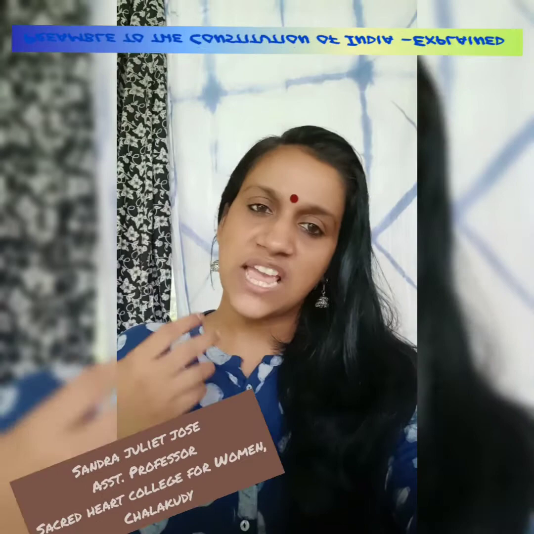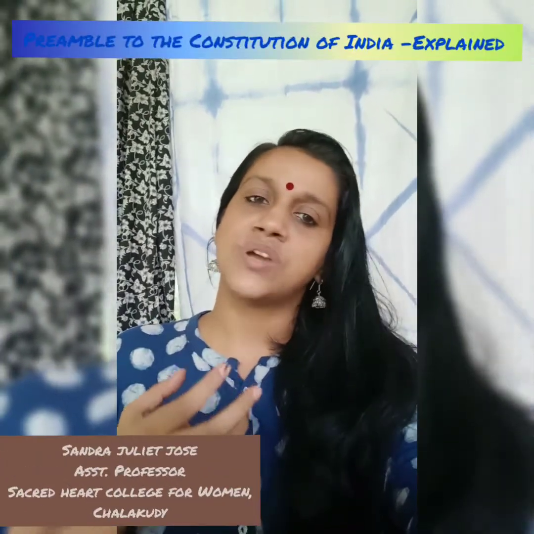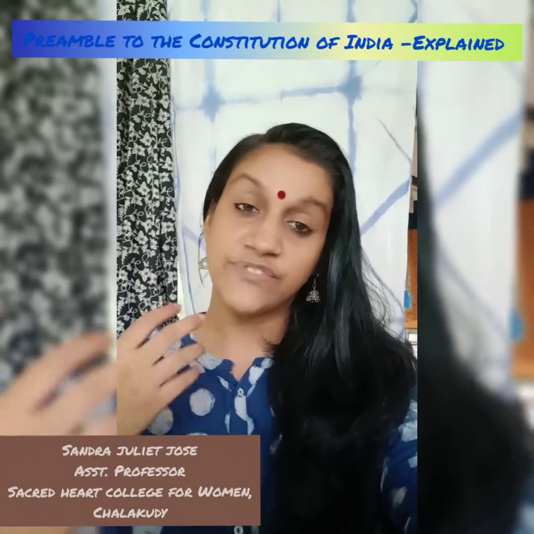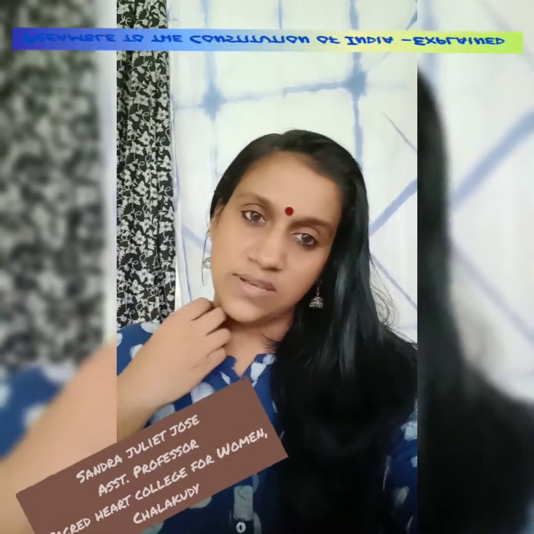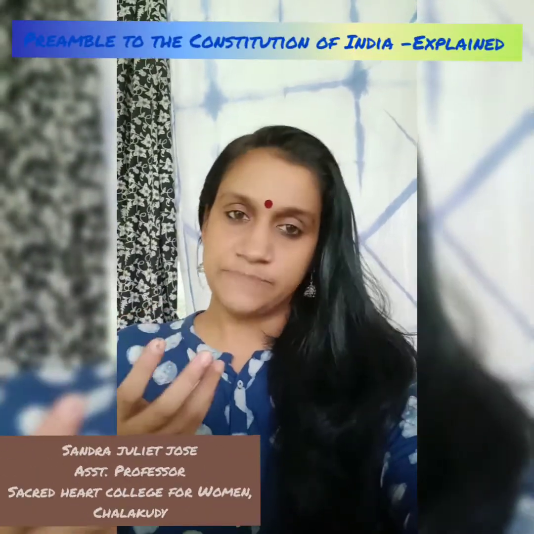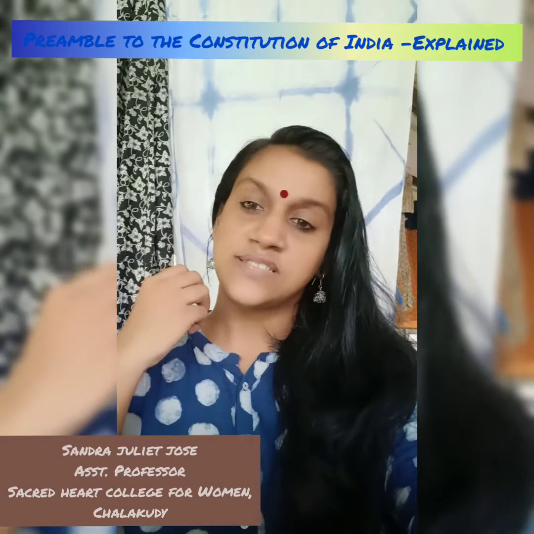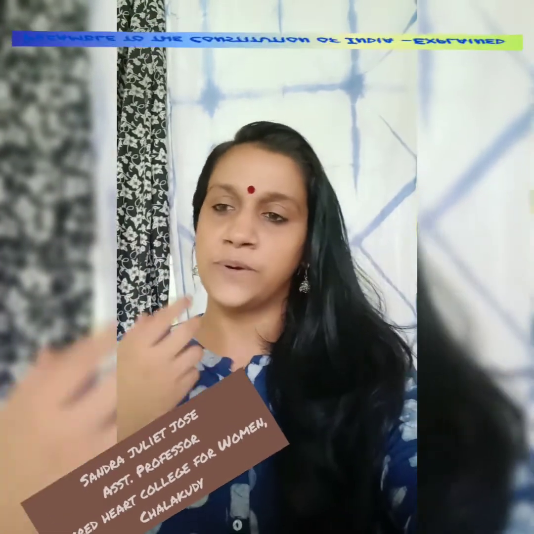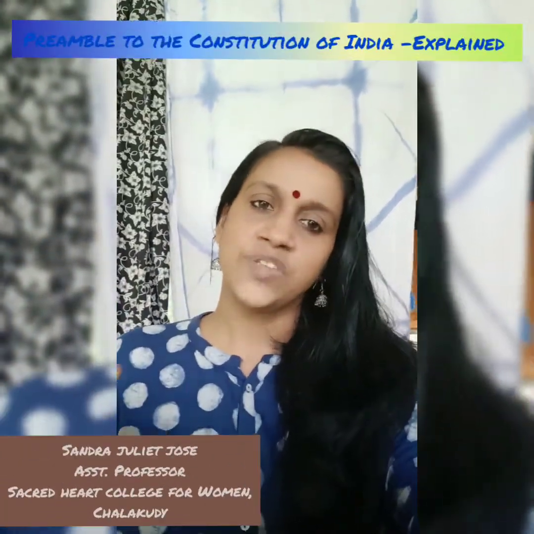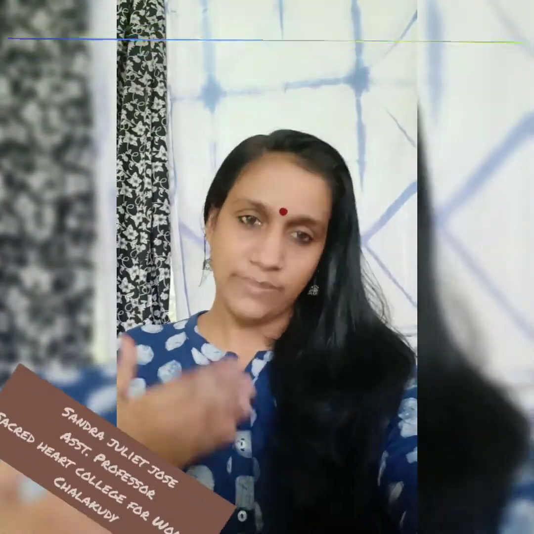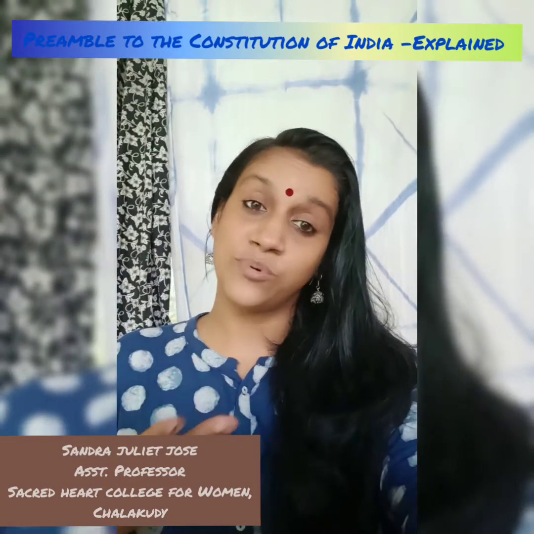Political justice means every Indian citizen has a right to vote, and they are treated equal at the time of vote. They have the right to select their leader. Okay, political leader. People of India have a fair, free, and equal right without any kind of discrimination in political opportunities. Any citizen of India can contest for elections also.